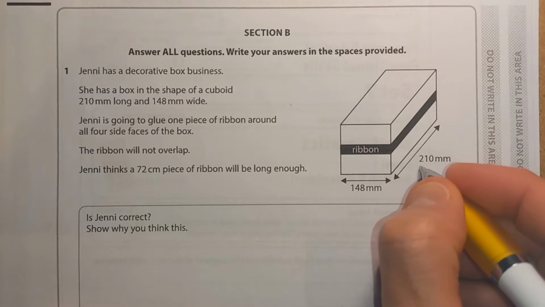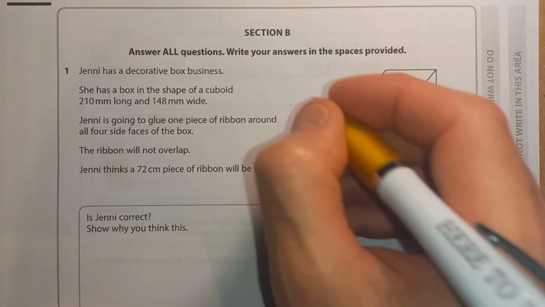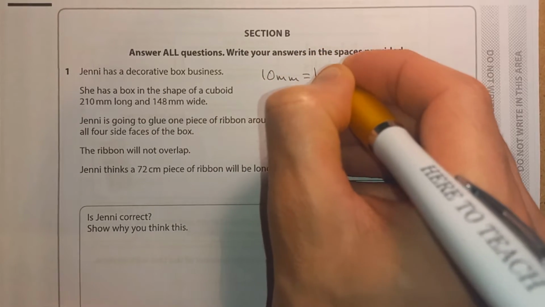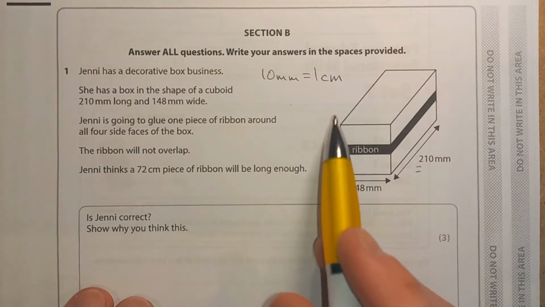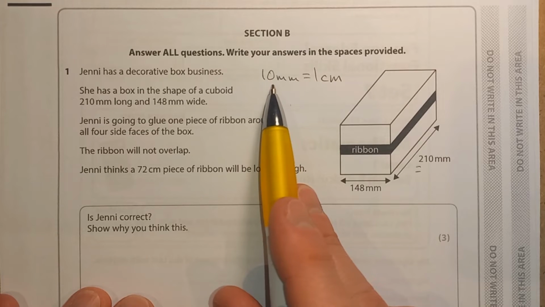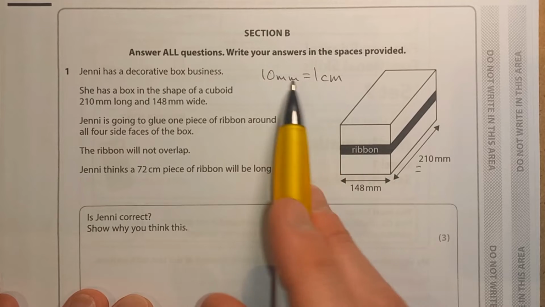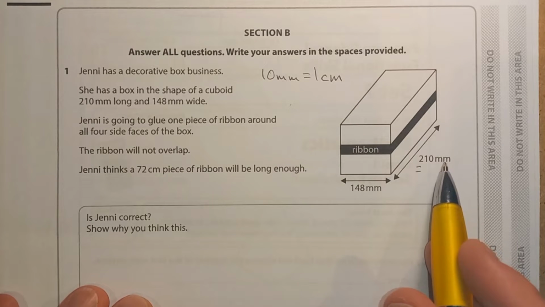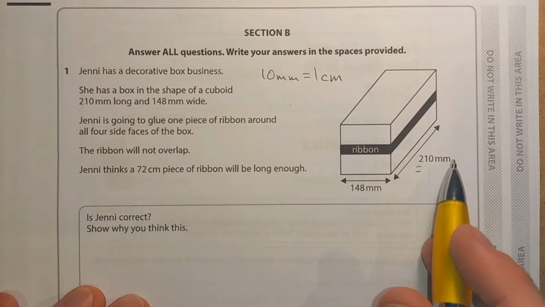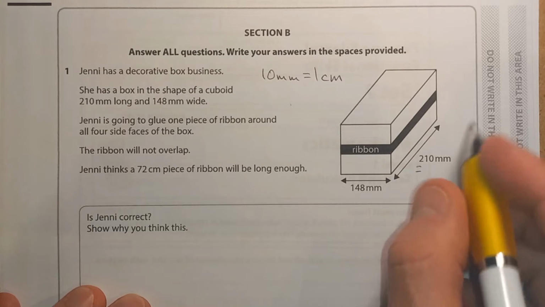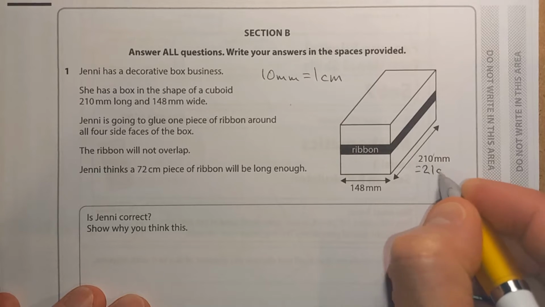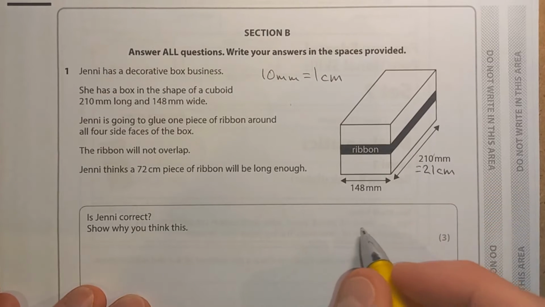So if we want to go from millimetres to centimetres, well, there's 10 millimetres in 1 centimetre. So we're going to need to divide by 10. If you can't remember whether you need to divide or multiply, think, well, if we've got millimetres going to centimetres, centimetres are bigger, so we're going to have fewer of them. So we're dividing by 10, so we're basically going to cancel out the 0. So we've got 21 centimetres.